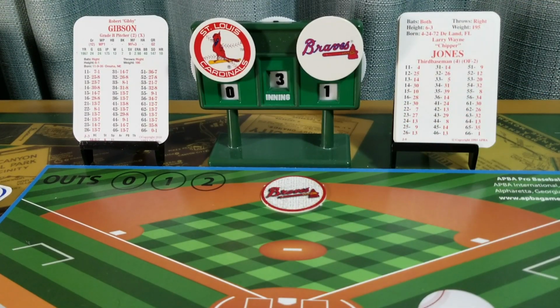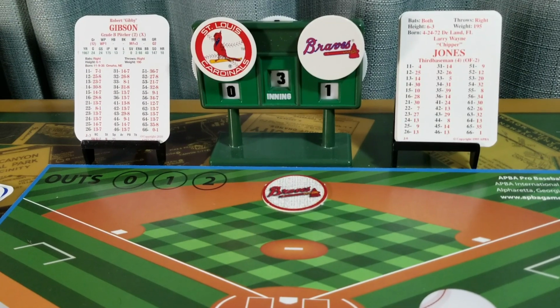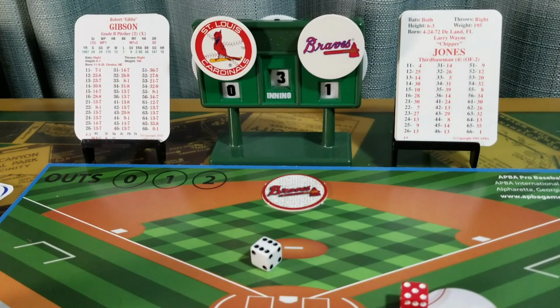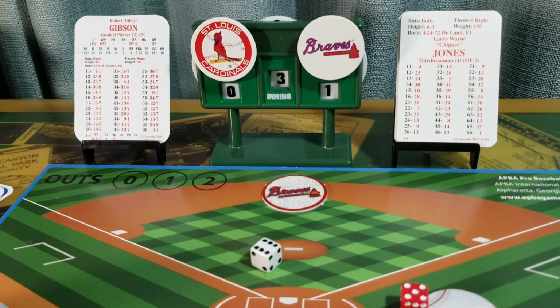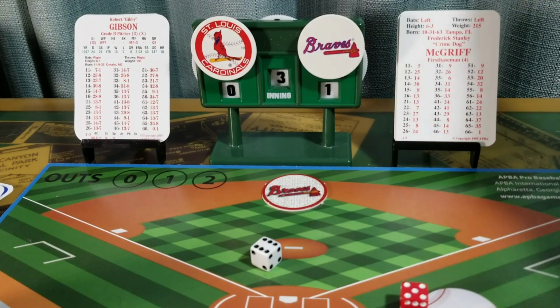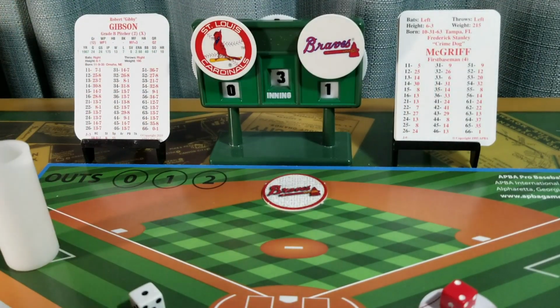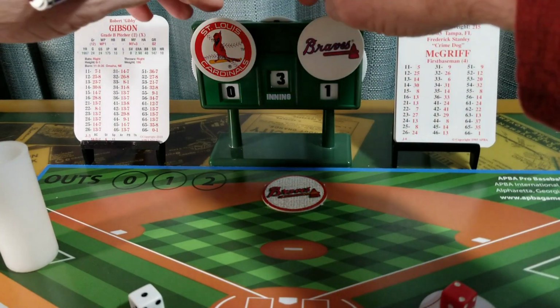Here is Chipper Jones. Okay, Chipper Jones walked his first time up. Here's the pitch. 56 is a pop-up to Julian Javier at second base, who makes the catch. There are two down. Fred McGriff. 21 is a swing and a miss for strike 3. That's the second strikeout for Bob Gibson. We go to the top of the fourth.